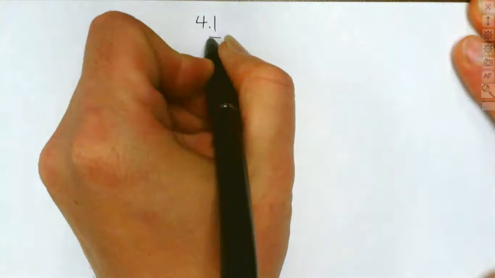So what we're going to be looking at first, in Chapter 4, is exponents. So we're going to be looking now at 4.1. And in Chapter 4, when we talk about exponents, exponents behave a little bit differently. There are special rules for exponents that we have to use and apply. When you multiply, exponents add. And when you divide, the exponents subtract.